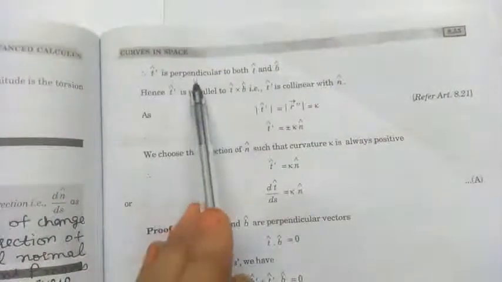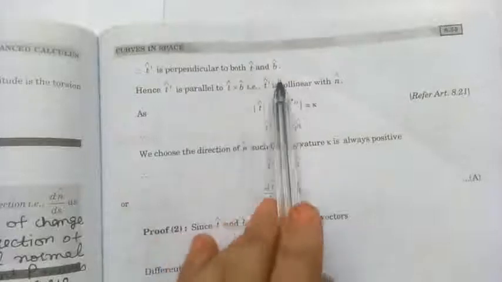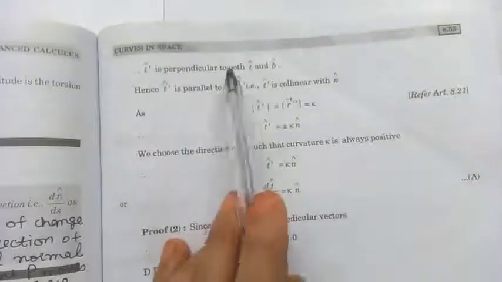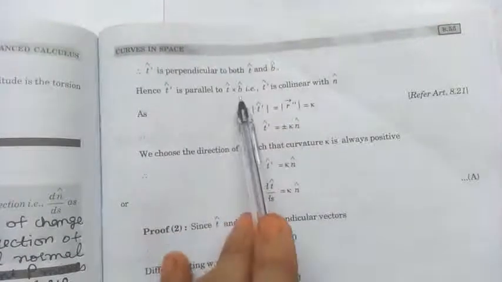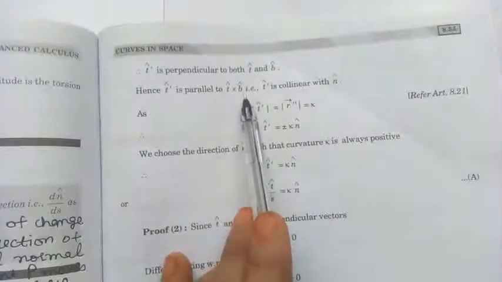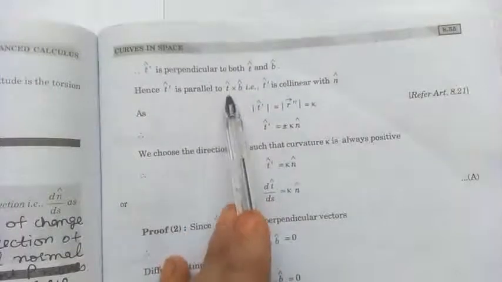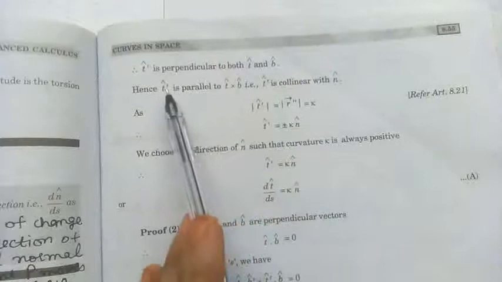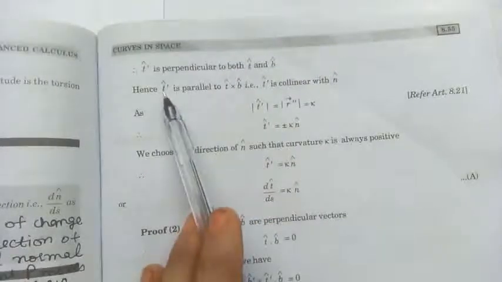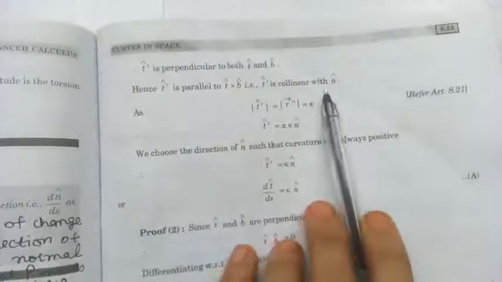Thus we can say that the vector t dash is perpendicular to both t cap and b cap. Because it is perpendicular to these two vectors, it will be parallel to their cross product, t cap cross b cap. Now t cap cross b cap is the vector n cap. So we can say that the vector t dash is collinear with n cap.